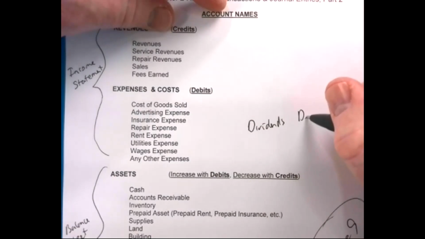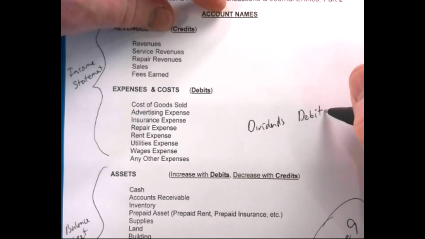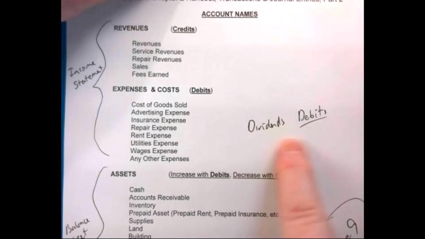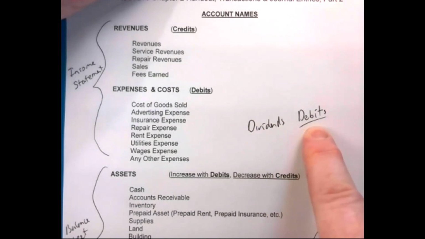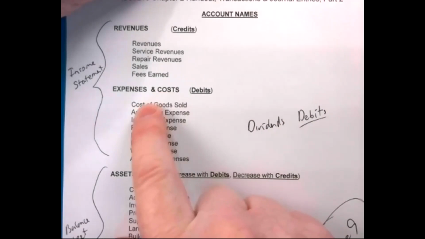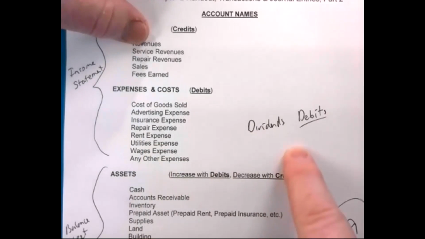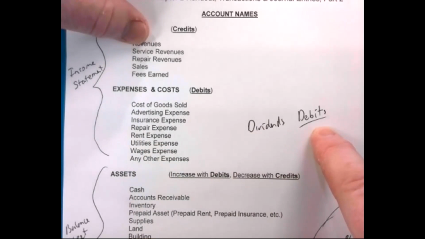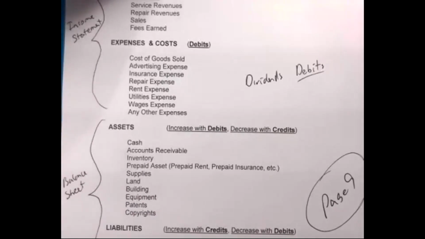Dividends are going to be debits. So when you have a dividend, you will debit the dividend. It's not really an expense because you're paying this to the owners, but it's kind of the same thing. You're paying out cash if you're not getting anything back. So dividends are going to be a debit. So think about dividend, debit. Both D's.